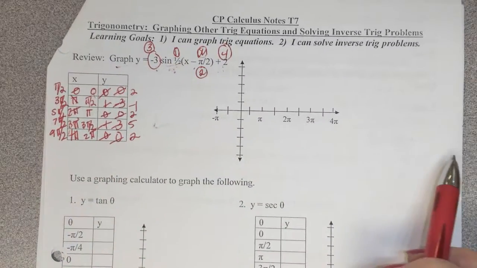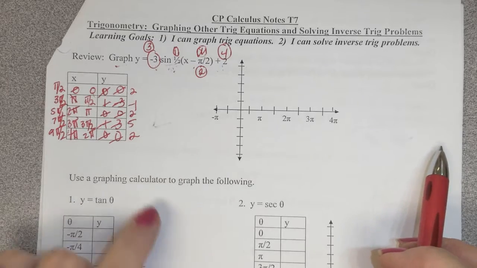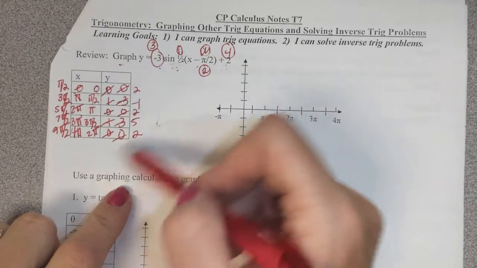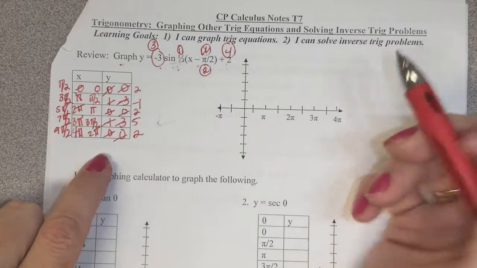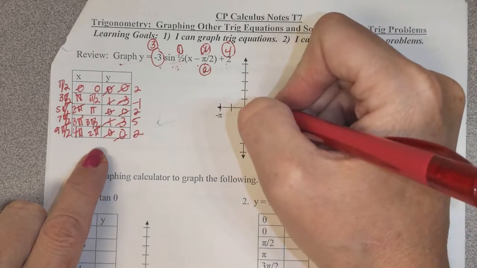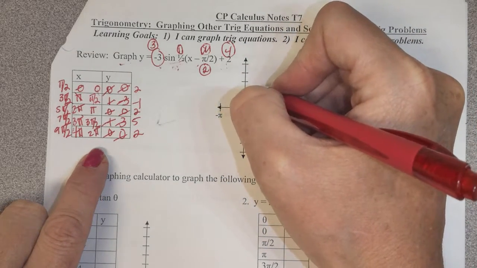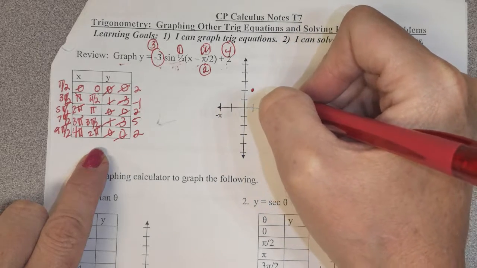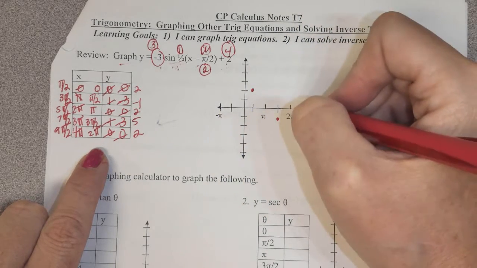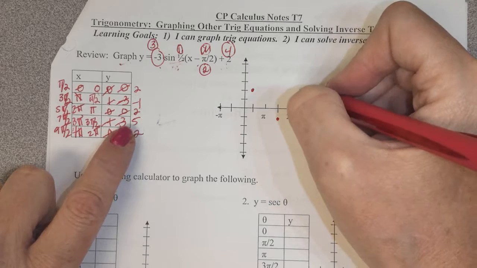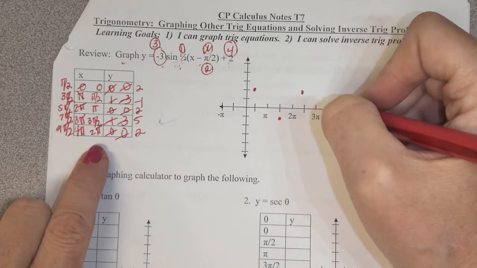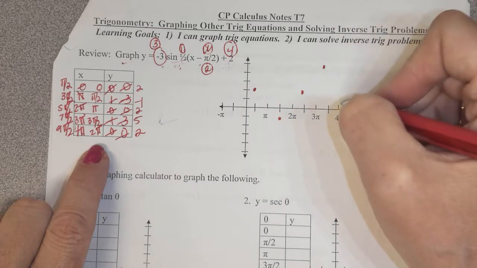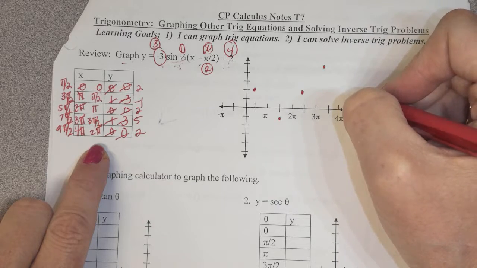And I don't even care if you plot the points that much. We'll go ahead and do it, but on your quiz, I'm just going to be asking you to find the 5 key points, because if you can do that, you can certainly graph. So at pi over 2, we're going to be at 2. At 1.5 pi, we're going to be at negative 1. 2.5 pi, we're at 2. 3.5 pi, we're at 5. And 4.5 pi, we're at 2.